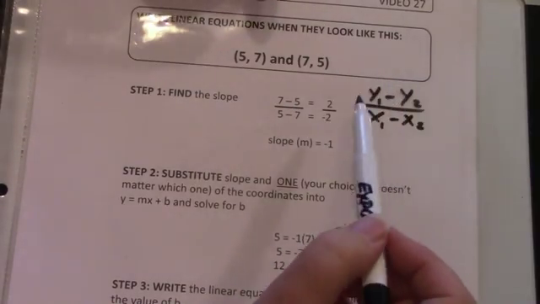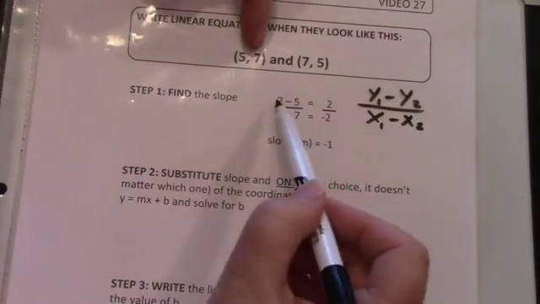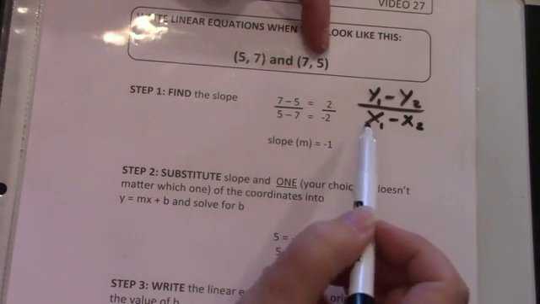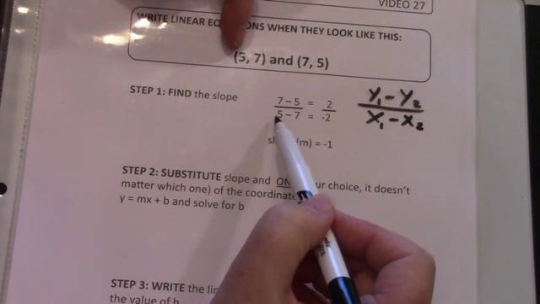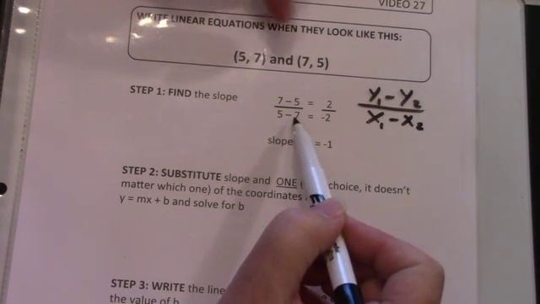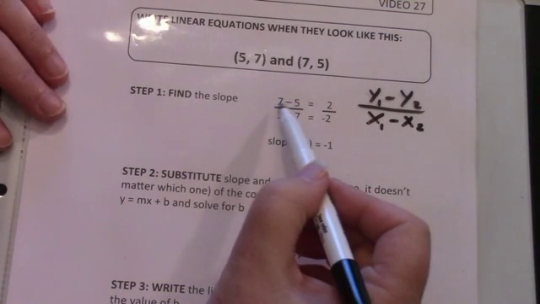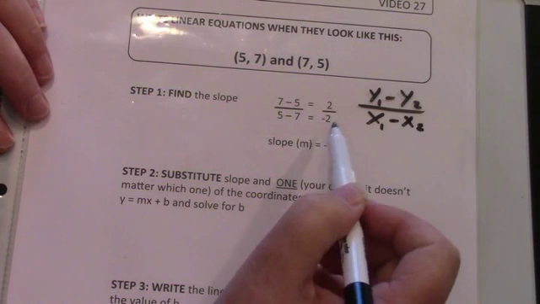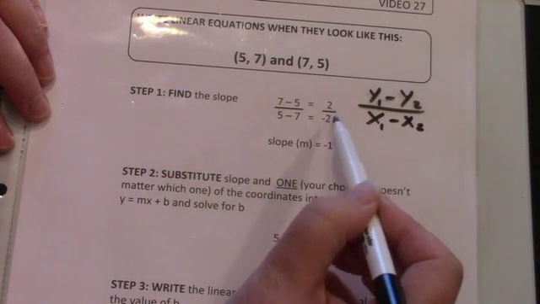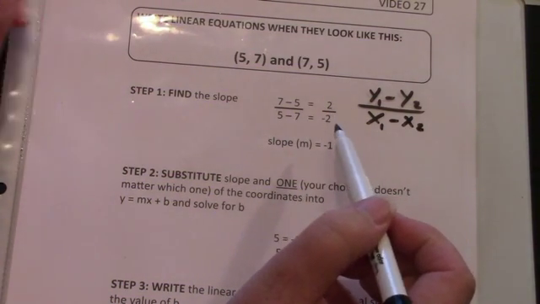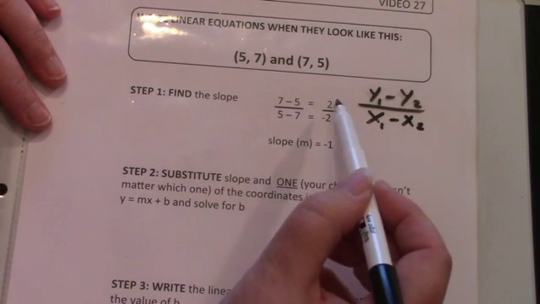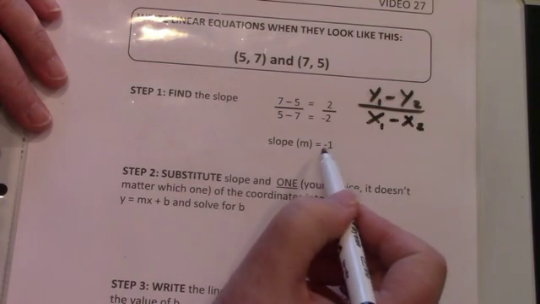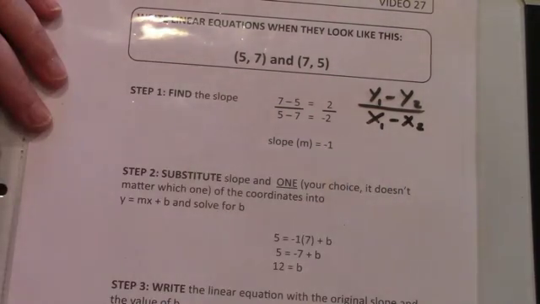So our y1 is this 7 minus y2, which is 5, over x1, which is 5, minus x2, which is 7. 7 minus 5 is 2, and 5 minus 7 is negative 2. We have a fraction that has the same number top and bottom, so its value is 1. And because we have a positive number being divided by a negative number, our slope is negative 1.